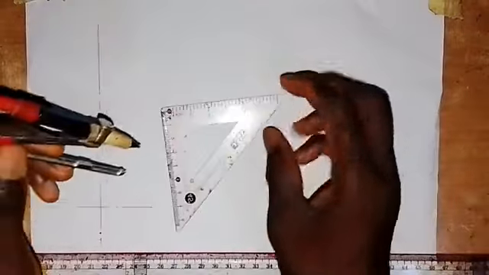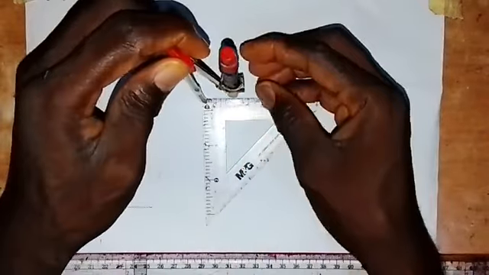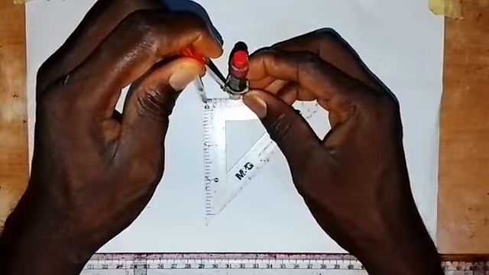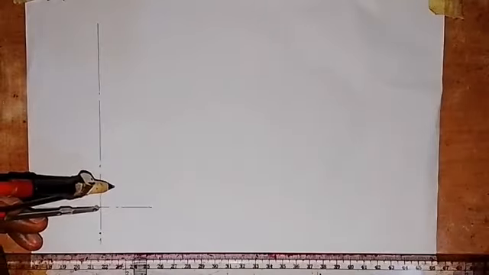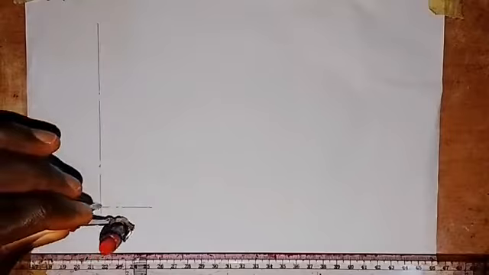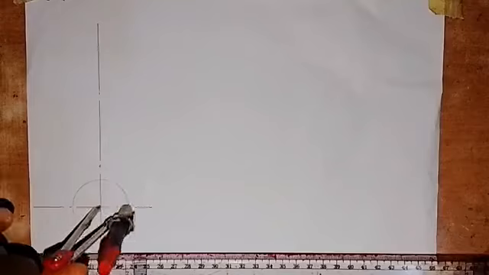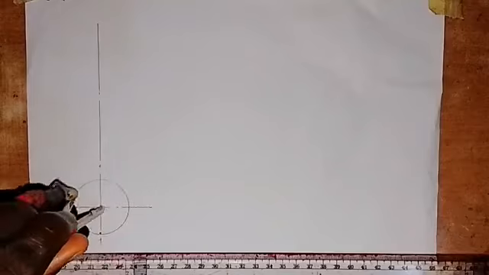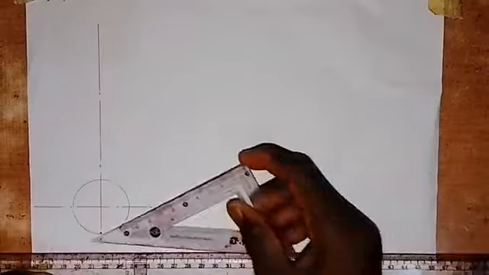Then we are going to divide the diameter of the circular end by 2. That is 40 by 2. It gives us 20. So take a measurement of 20 millimeters on the ruler with the compass. So put the pin at the point of intersection of the two center lines and turn it round to have a circle like this. Here we have a circle. So this circle now, we are going to divide it into 12 equal parts.